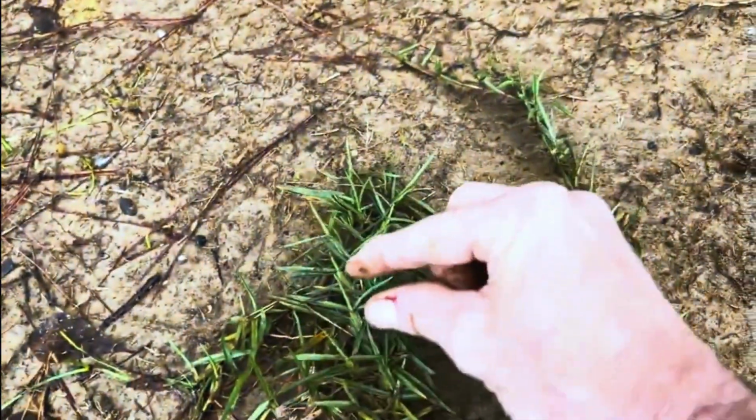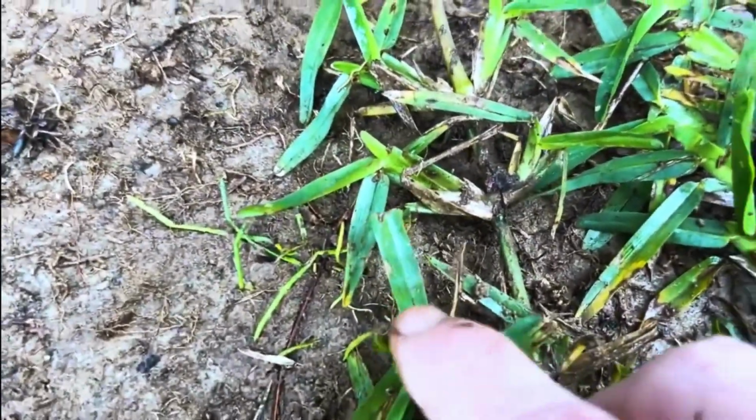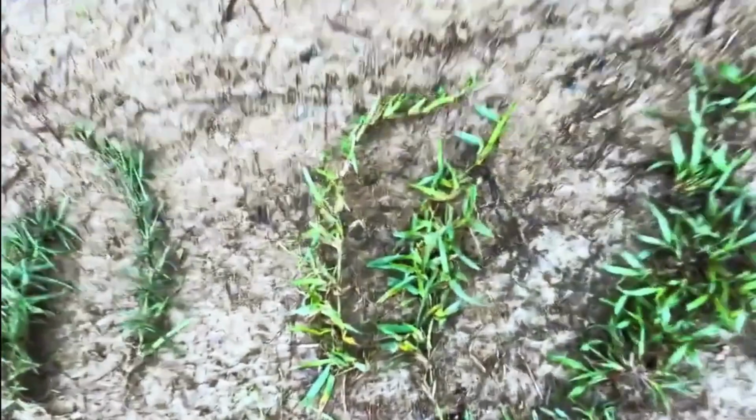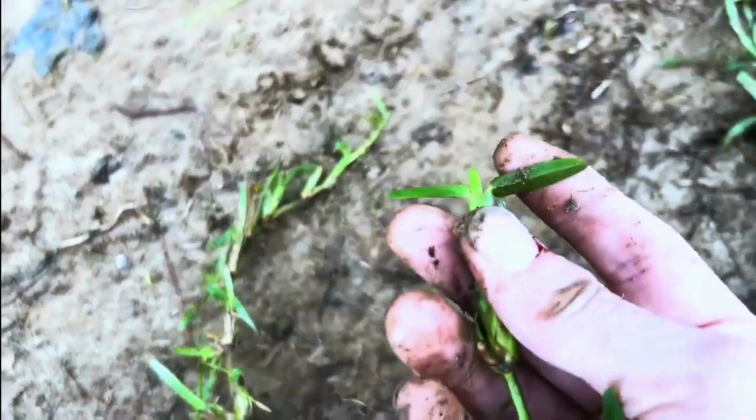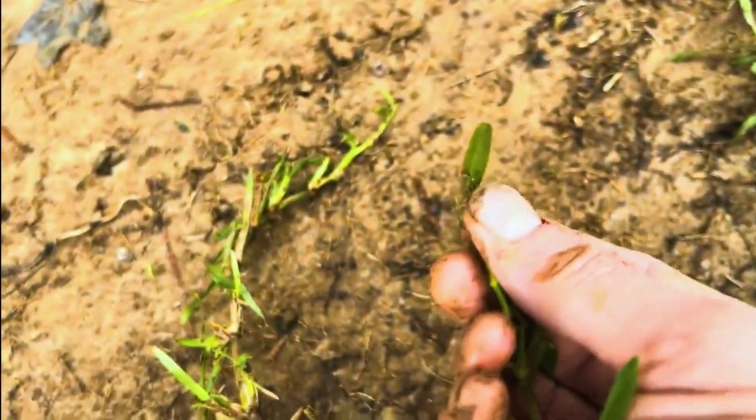You'll see here on the St. Augustine, you can really see the midrib in the leaf, that line in the middle that goes up and down. You have to look really close to see that on any of these other turf types. You can see it on carpet if you look really close. But on zoysia and Bermuda, you essentially can't see it. I mean, it's there, but it's very pronounced on St. Augustine. That midrib, that line, you turn it over, you can see it on the back.